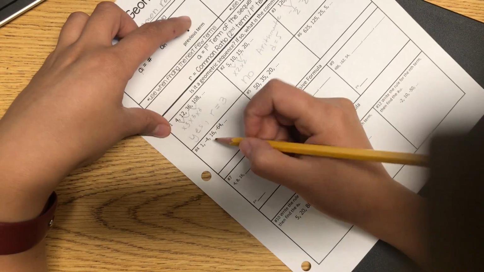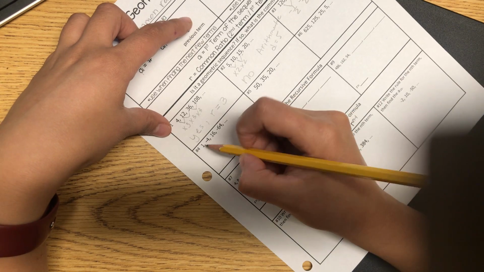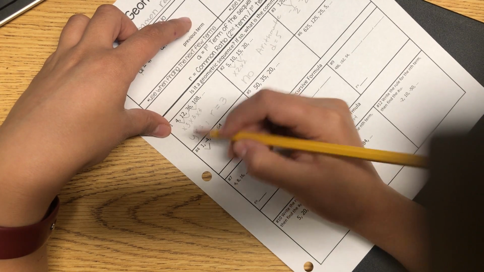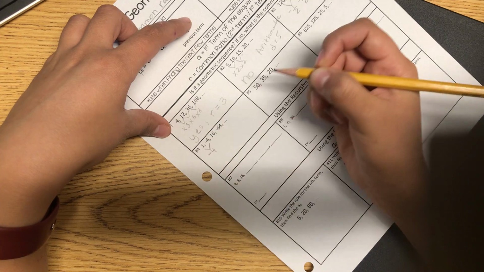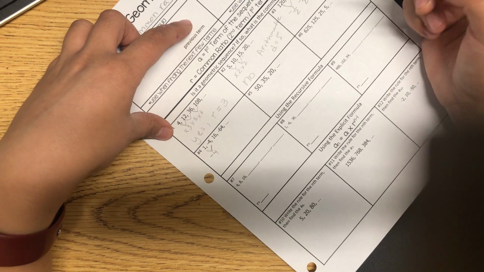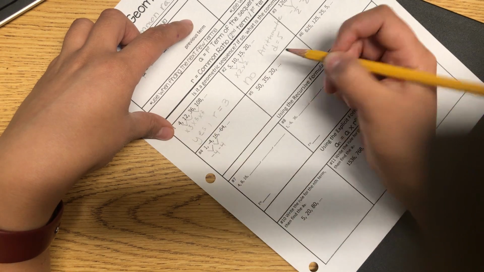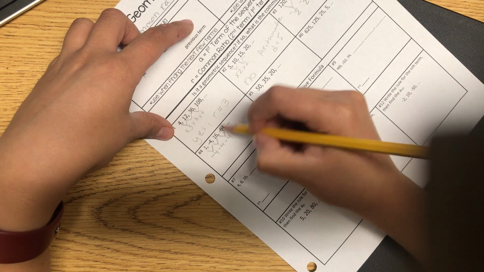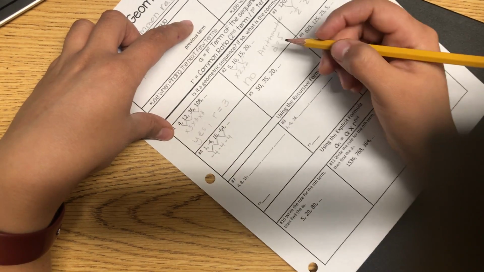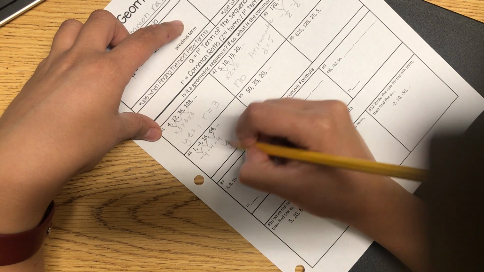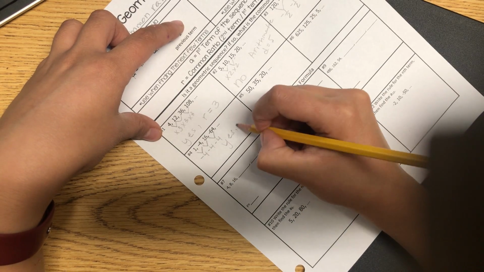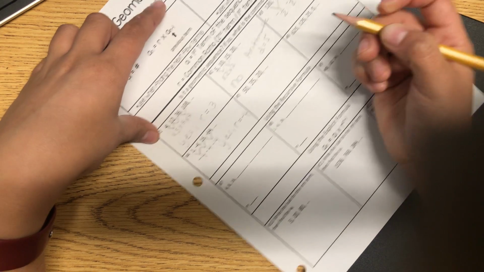Number 4, is this a geometric sequence? Well, let's check. From 1 to negative 4, I would be multiplying by negative 4. But am I multiplying by negative 4 each time? Well, negative 4 times negative 4 is positive 16. 16 times negative 4 is negative 64. So this is a geometric sequence, and our common ratio would be negative 4.